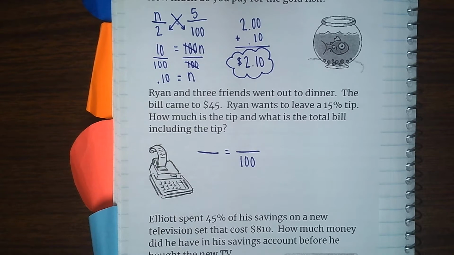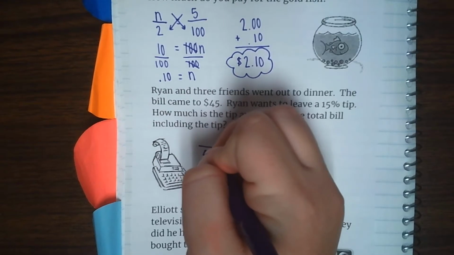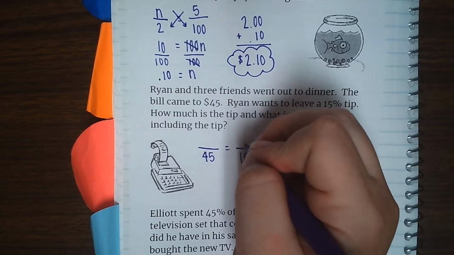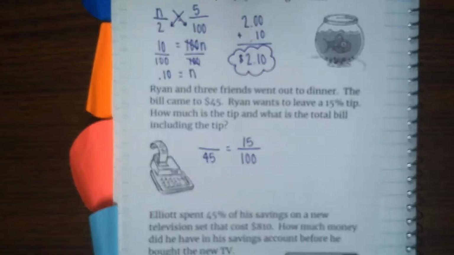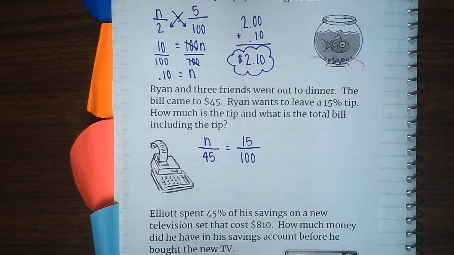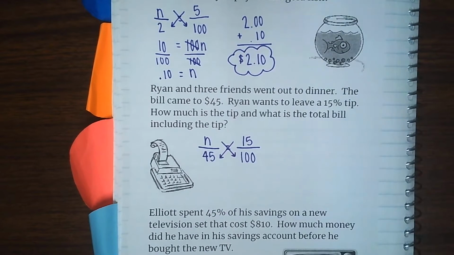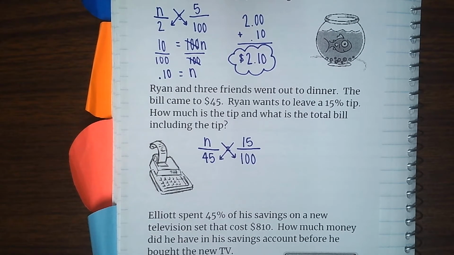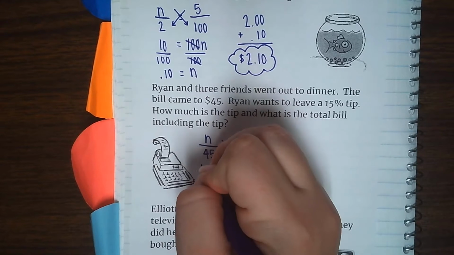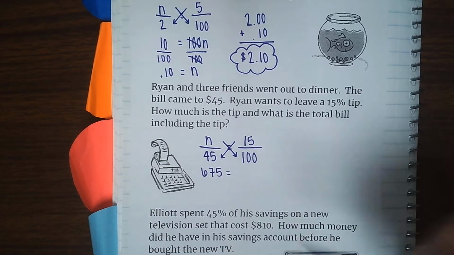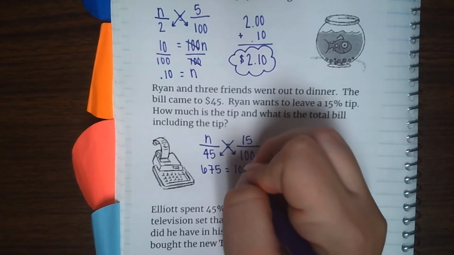Okay, so let's reread. Ryan and 3 of his friends went out to dinner. The bill came to $45. Okay, $45 is the amount of the bill, the whole bill. And we want to find out what is 15% of 45. So 15 goes over 100. N goes over 45. We're going to cross multiply. 15 times 45 is 675. 100 times N is 100N.